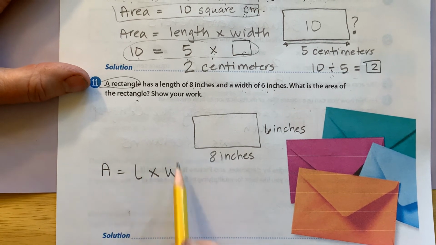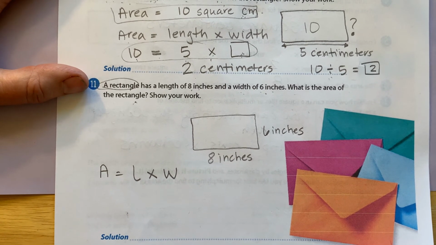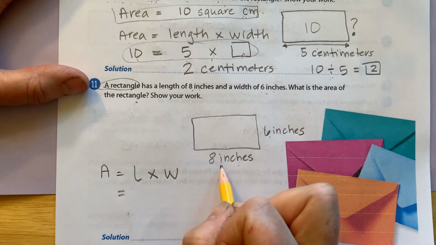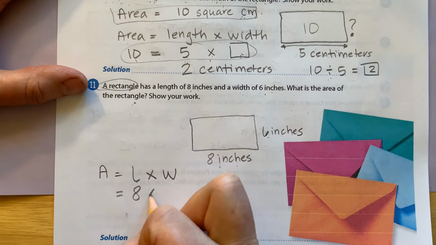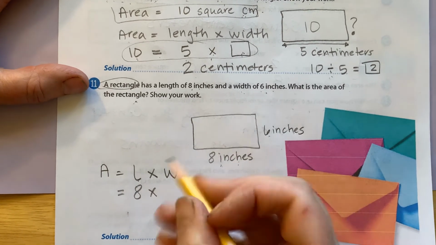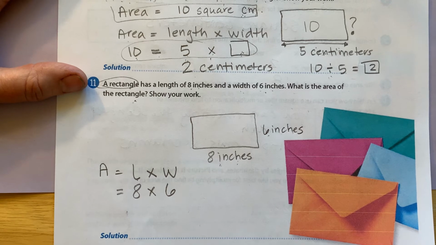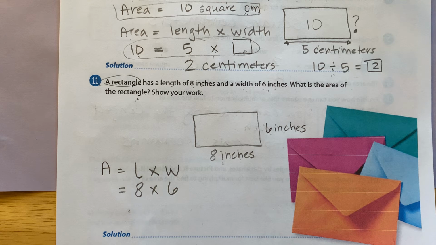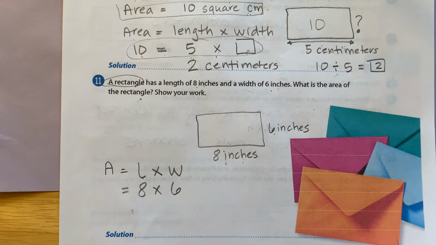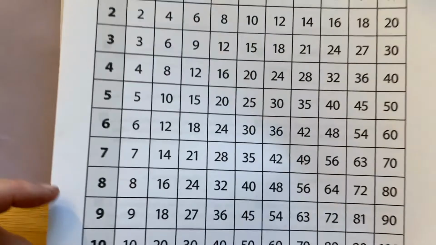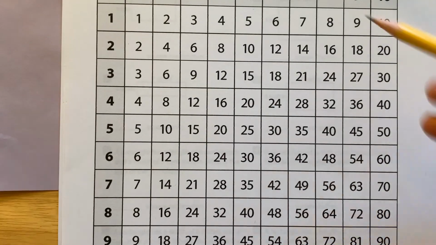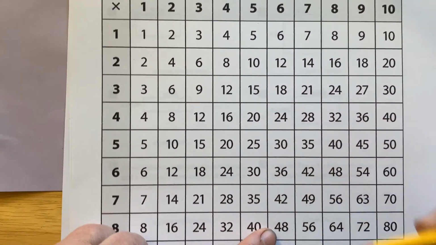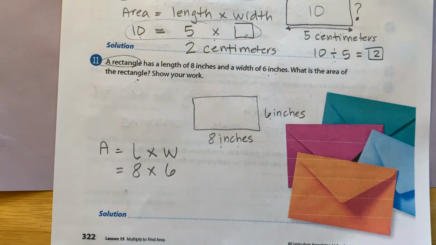Okay, now that we have our equation, what do we need to do? We need to substitute our numbers in. Now, what is the length? It's 8. What is the width? It's 6. Okay, what's 6 times 8? Right, if you need a multiplication chart, I had one. Here we go. Okay, so I have my 6, right? 6 times 8 is 48.